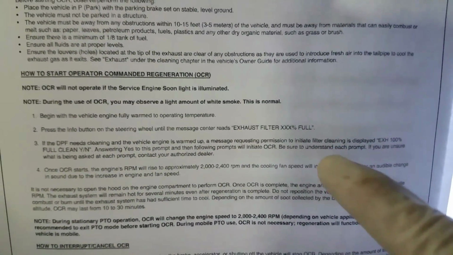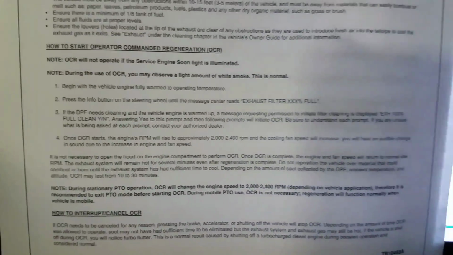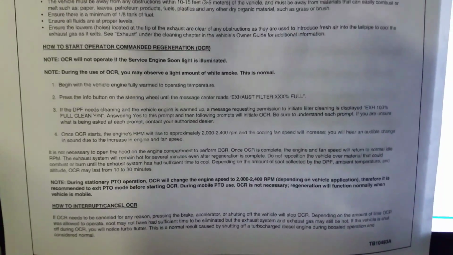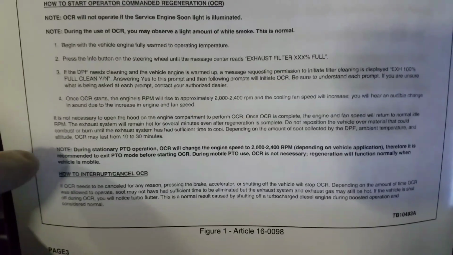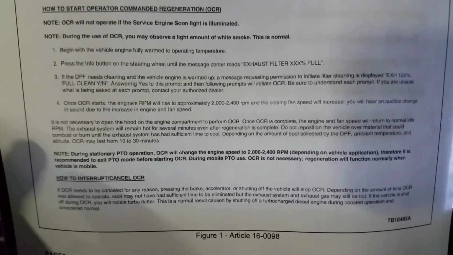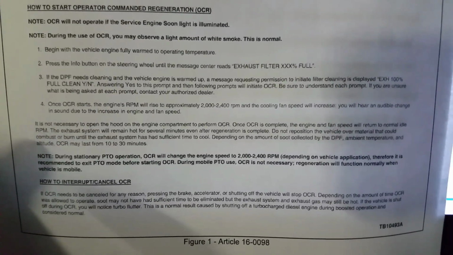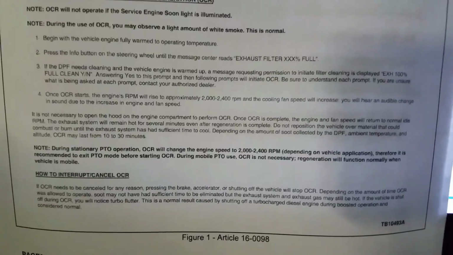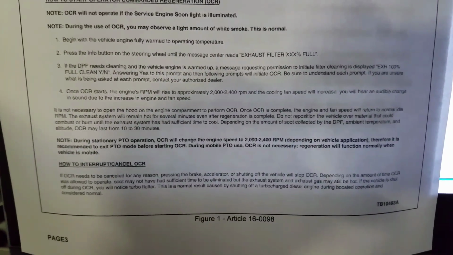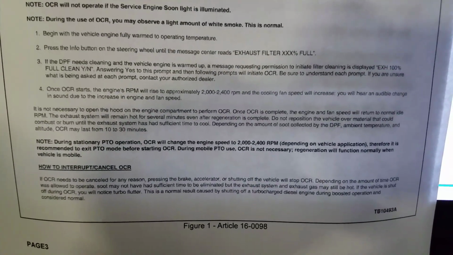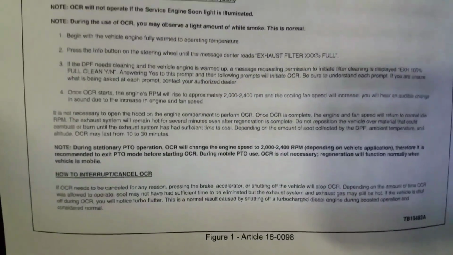Make sure to understand each prompt so that when the engine RPM rises, everybody's not going to freak out, like, hey, we've got an operator commanded regen going on. Take note, if you're a bucket truck or a tow truck operator, your PTO will not function correctly because it is going to increase the engine RPM. And then once you get done with the OCR, regen will function normally as long as you keep driving.